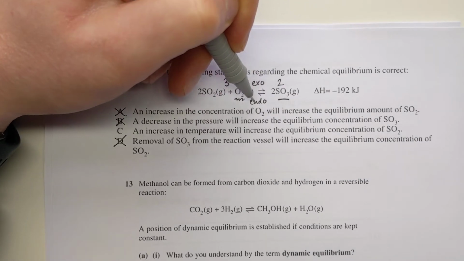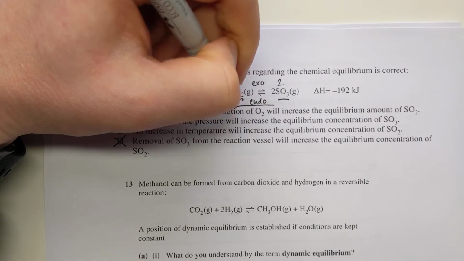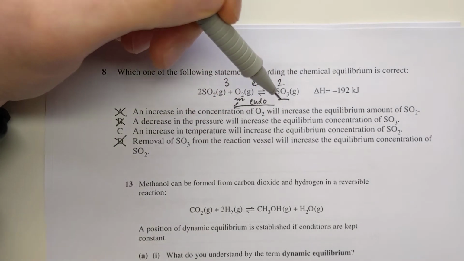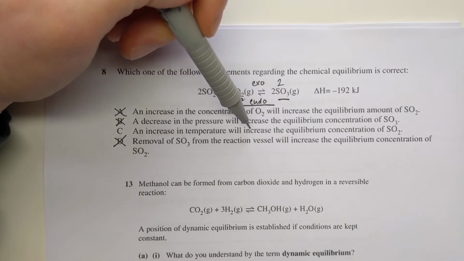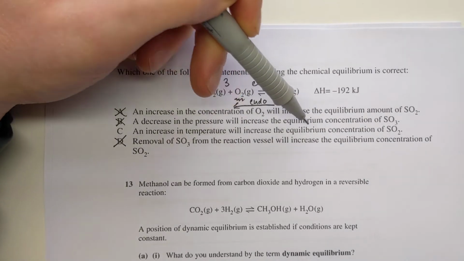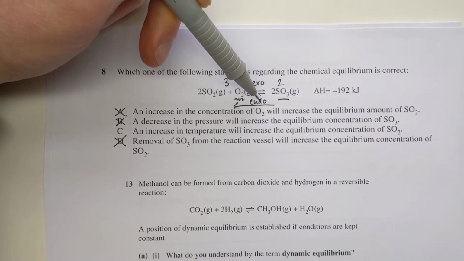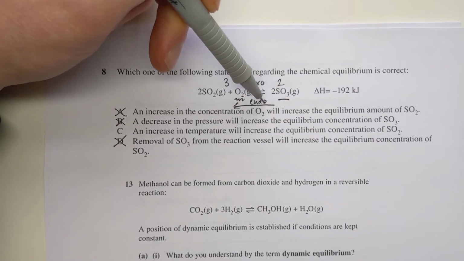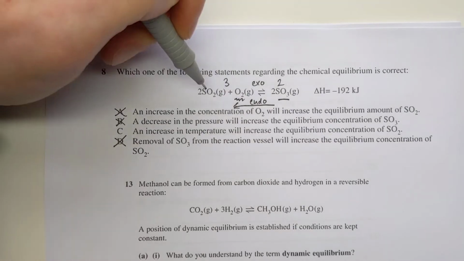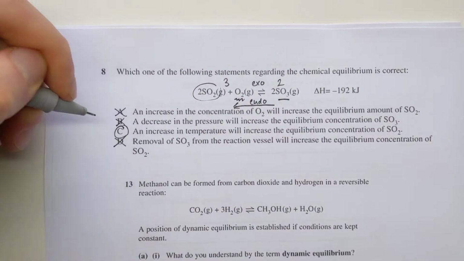If it favours the endothermic part of the reaction, going right to left, that will move the equilibrium to the left hand side. If we're looking at the effect mentioned in the option, we're saying that increased temperature will increase the concentration of SO2. That looks correct because if we favour the endothermic reaction to cool it down, it moves the equilibrium to the left hand side, that's going to give you more SO2, which would increase its concentration. So C must be the correct answer.